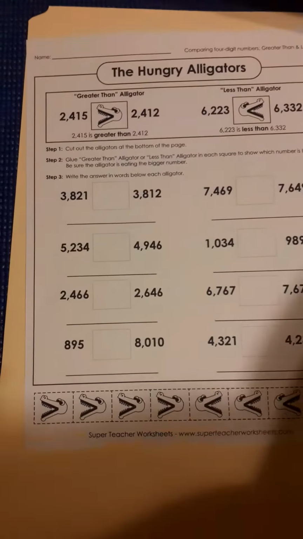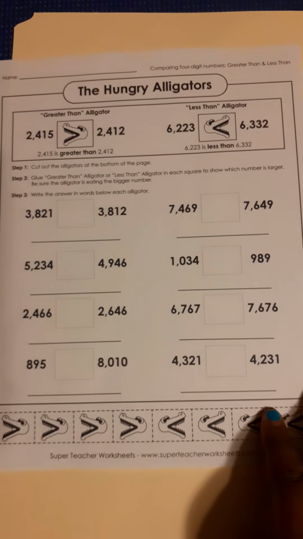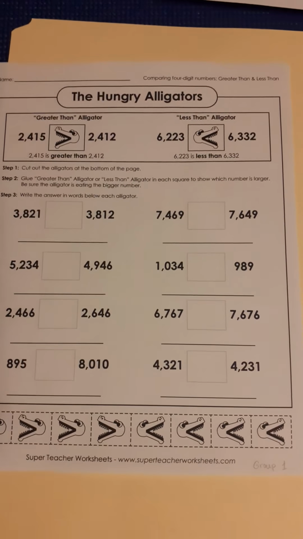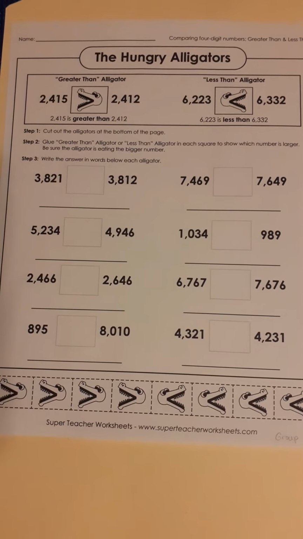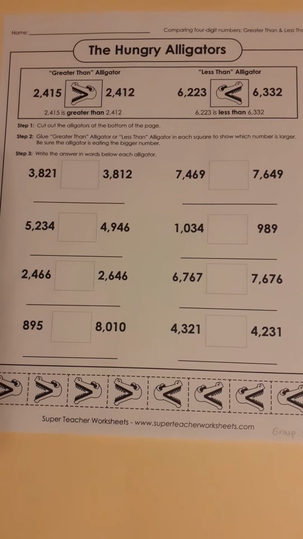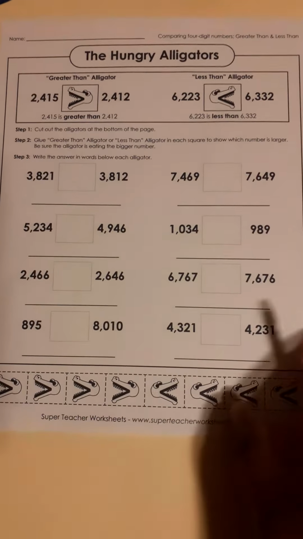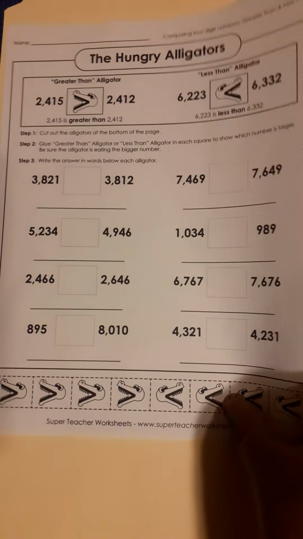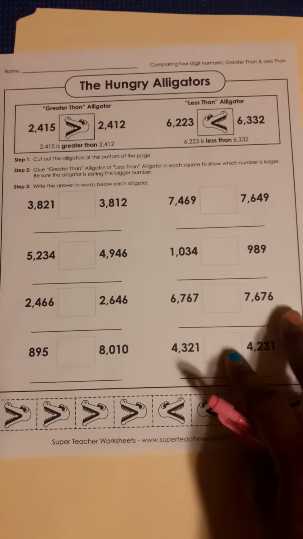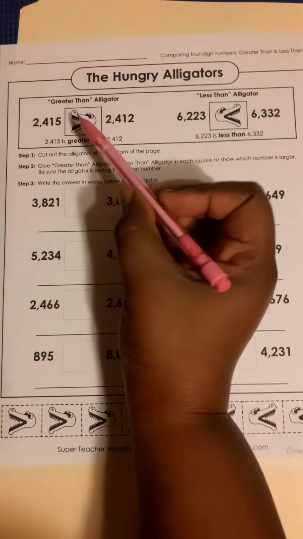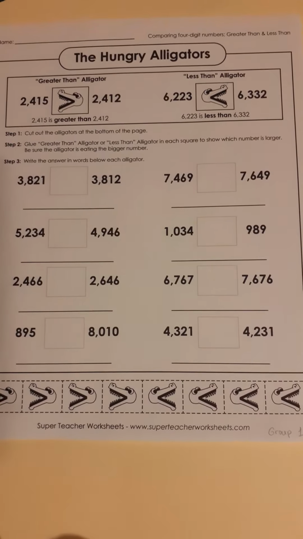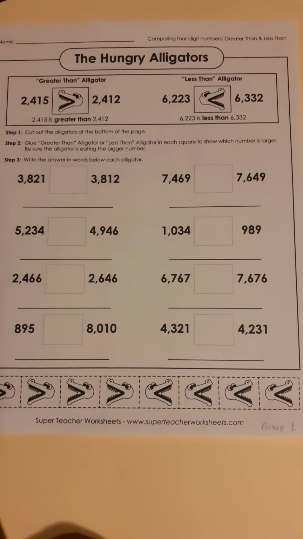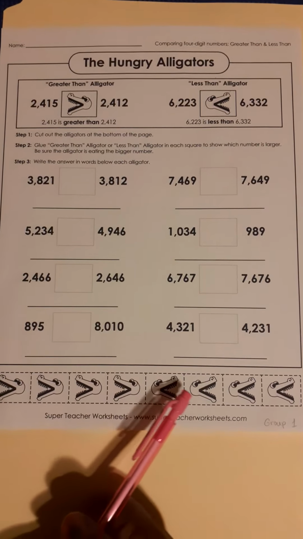And for our last group, group 1, you guys are going to be working with the same concept, but you are going to be looking at numbers up to thousands. And you're going to be comparing them with the same symbol. You're still using the arrows with the open mouths, greater than, and when it's facing that way, it's less than. One of the best ways that I can tell you, again, you won't be cutting out anything and pasting.